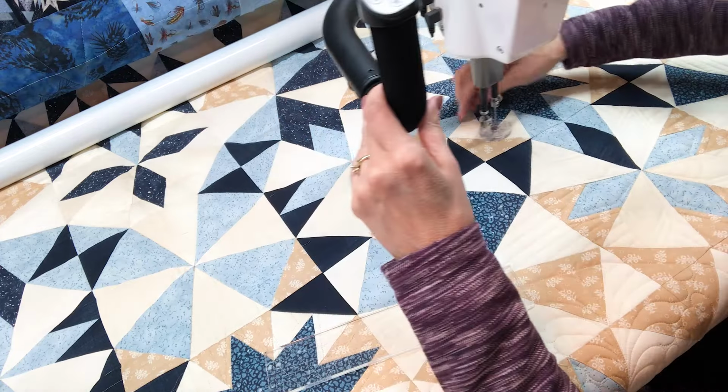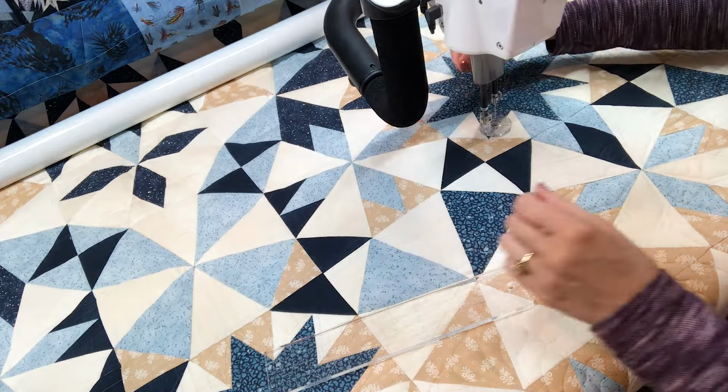So we'll find our thread. I've been raving about monopoly, but one of the downsides is that you can't see it very well. And there we go. Okay. So I'm bringing the foot into position. I'm going to make sure it lines up with either side of that diamond. Bring up that bobbin thread. And bring it back into position here.